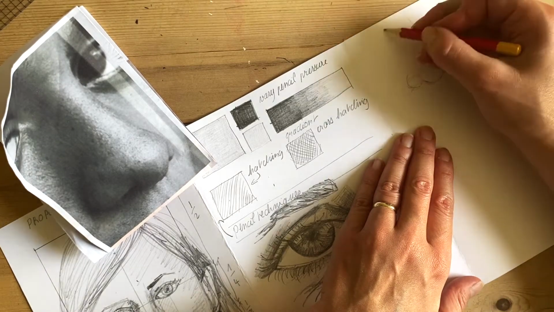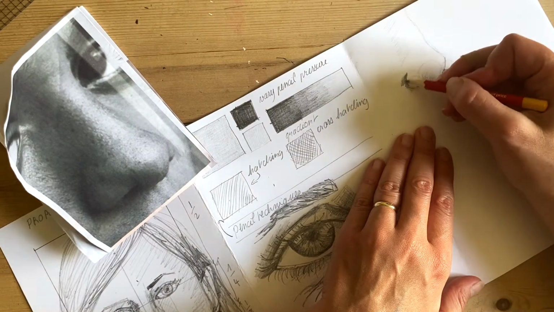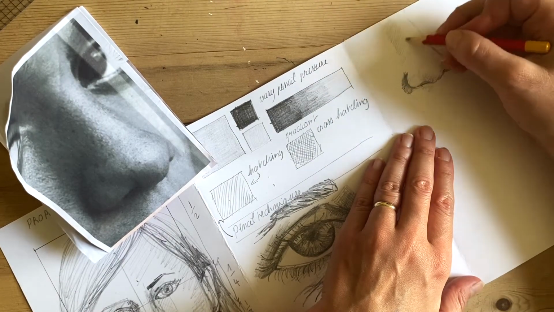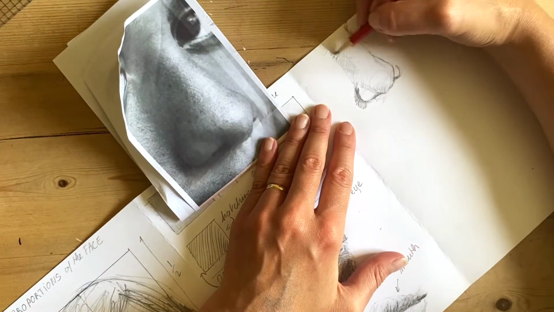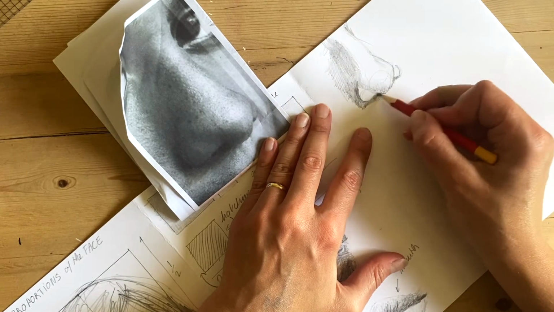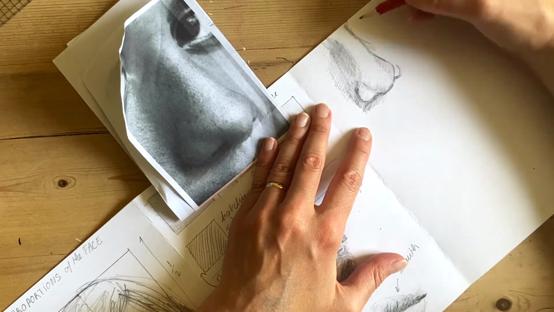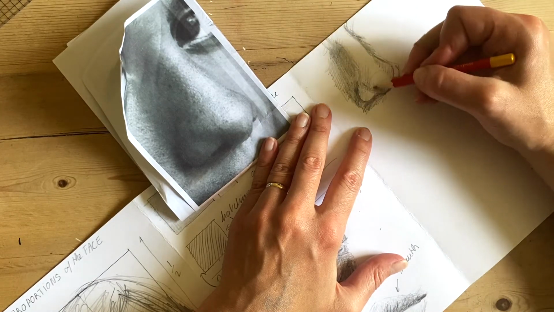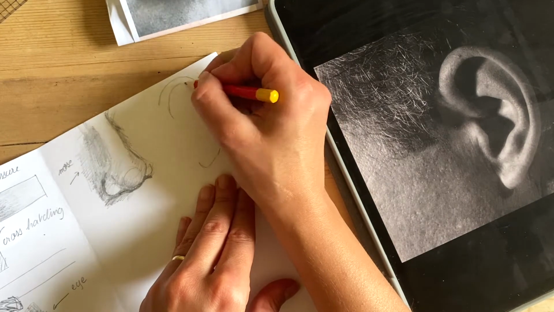Same 3 circle, 1 big one, 2 small ones, and I'm trying to copy the shapes here as accurately as possible and put the tone on to make it really look 3D. Just like I did on the eye and mouth before that. So here I'm really practicing observing and looking at the picture and trying to translate that onto my drawing as much as I can. So annotation.